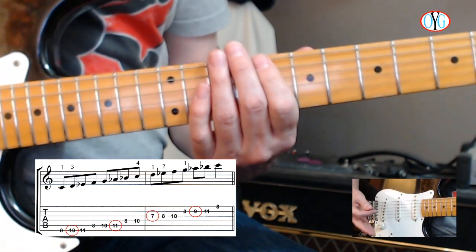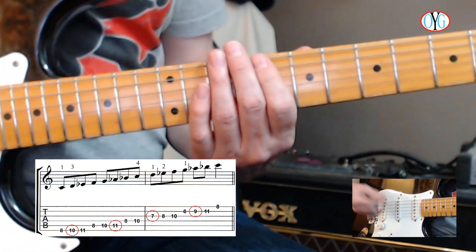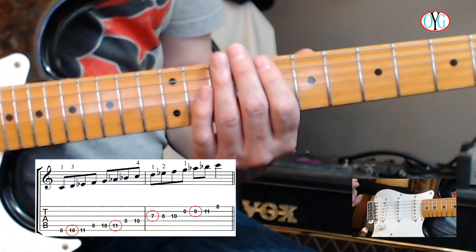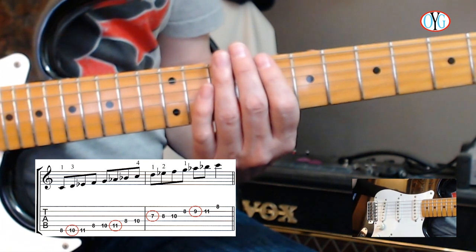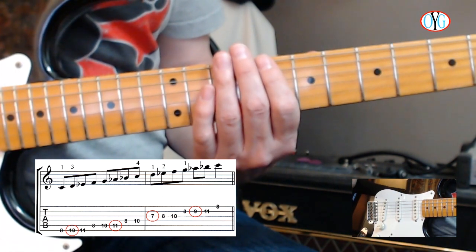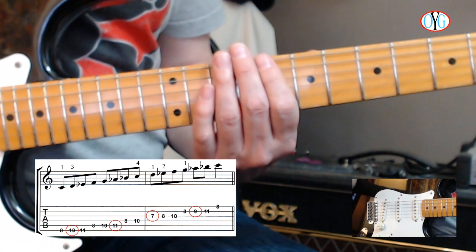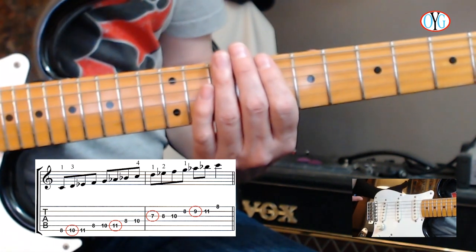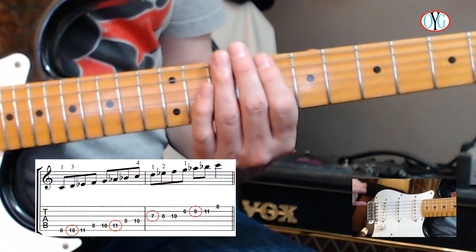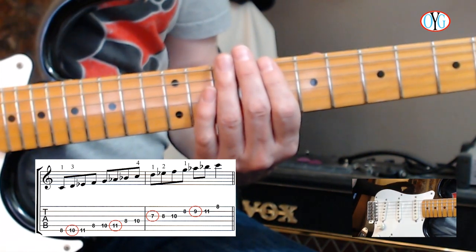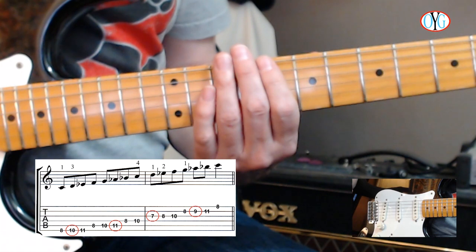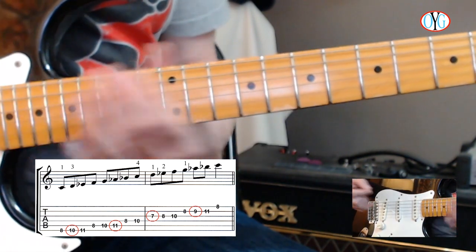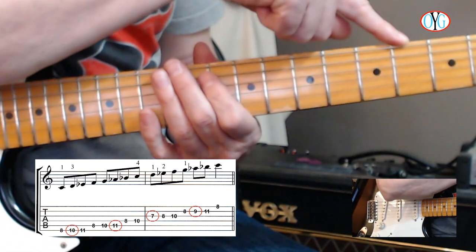So pause the video, run this, and then go to the written material, and you will see that I have plotted out for you the Aeolian mode in all 5 positions, highlighting the D and the A flat. So you're seeing the pentatonic framework in the black dots, and then the Aeolian elements in red. And so go ahead and learn this up the fretboard, but don't forget to work behind the fretboard.